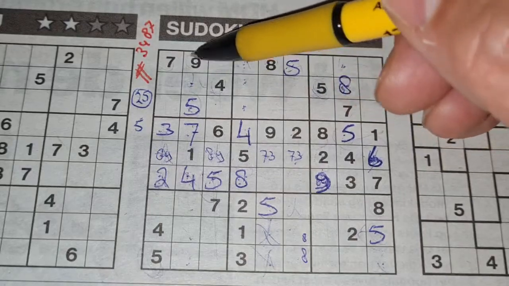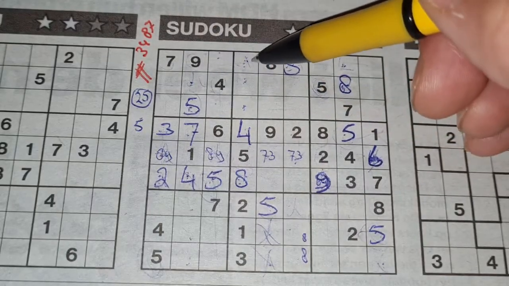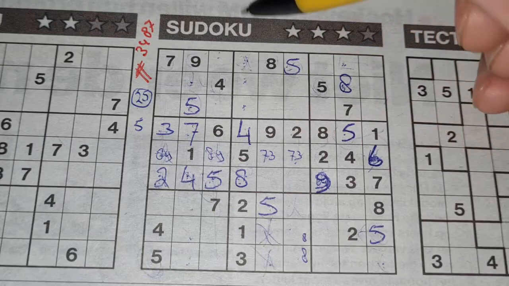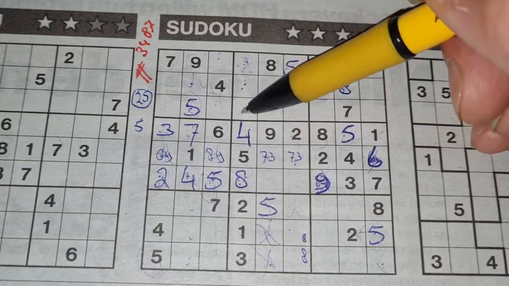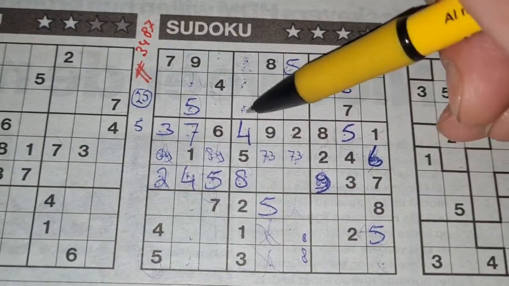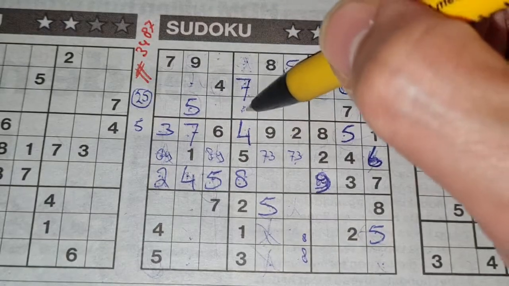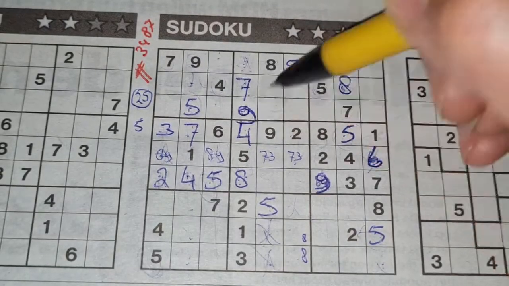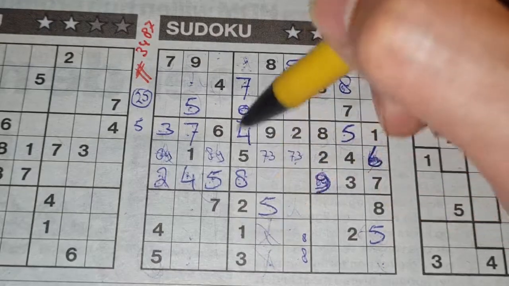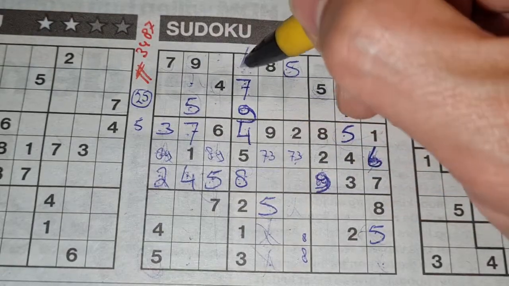And look, we have a 7 and a 9 in this row. So no 7 and a 9 in this box. The 7 and the 9 goes in those two boxes as a pair. 7 and a 9. We see there, no 7 there. 7 should be here. And the 9 goes there. One box left in this column for the number 6.